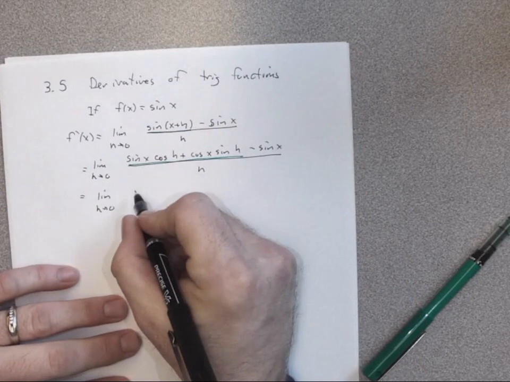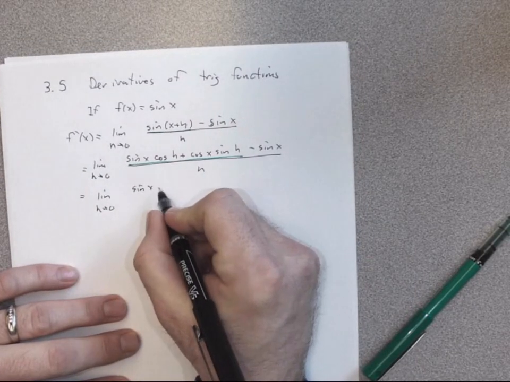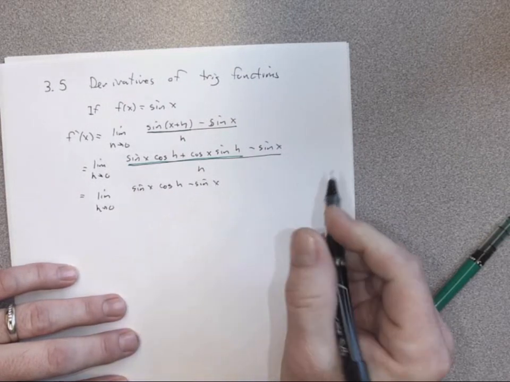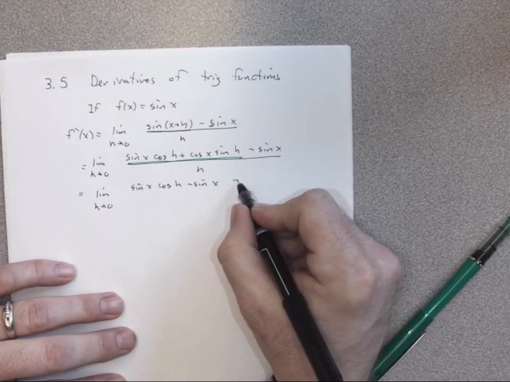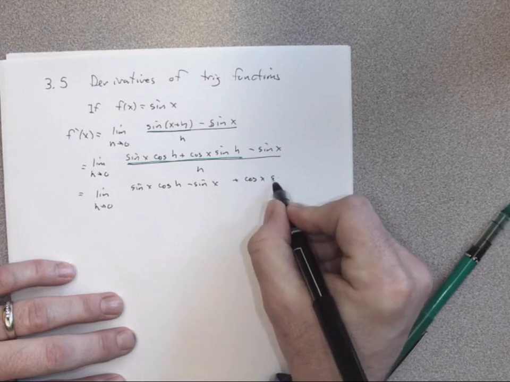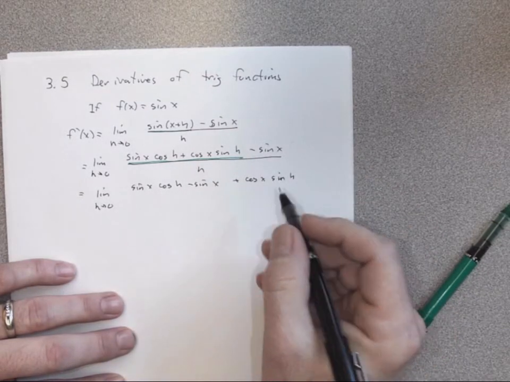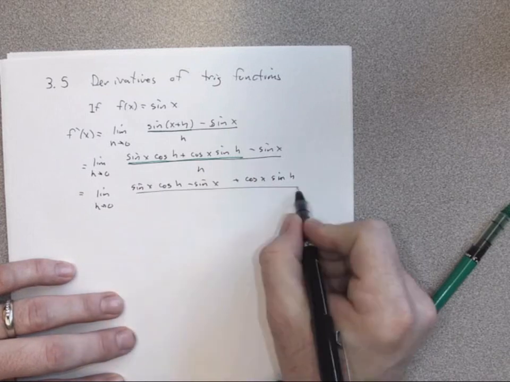So this is going to be the sine of x times the cosine of h minus the sine of x, plus the cosine of x times the sine of h, and this is all going to be over h.